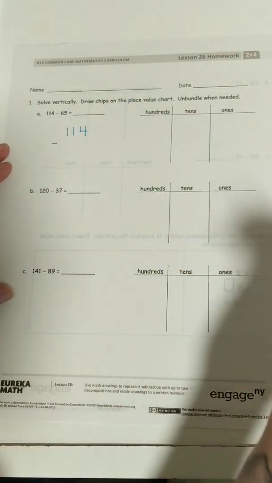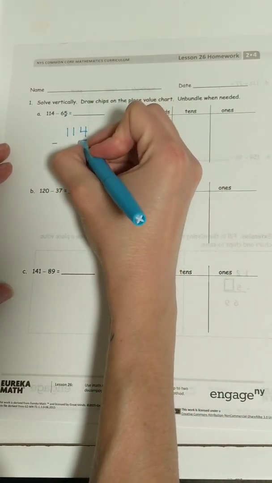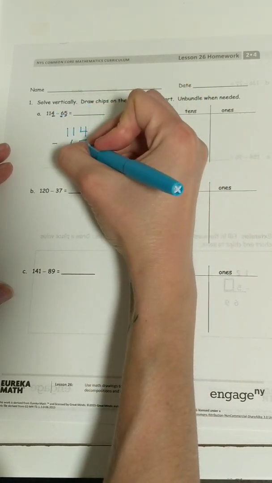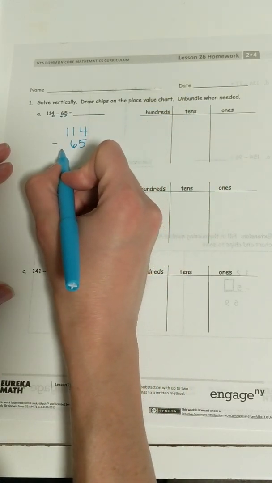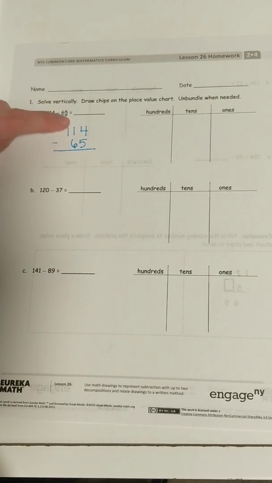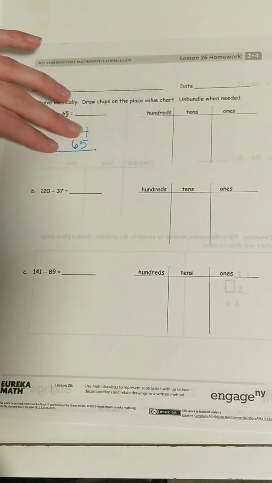Then I put my subtraction sign over here to the left, and I need to make sure my ones from the number 65 are lined up under my ones from my whole, and then my tens go under the tens in my whole as well, so that my number is lined up. Okay, so I know that there are no hundreds in the number that I'm taking away, so there's nothing under the 1 in the number 114, in the hundreds place. So now that that's lined up, I am ready to do a step on the place value chart and follow it by a step on my vertical form.